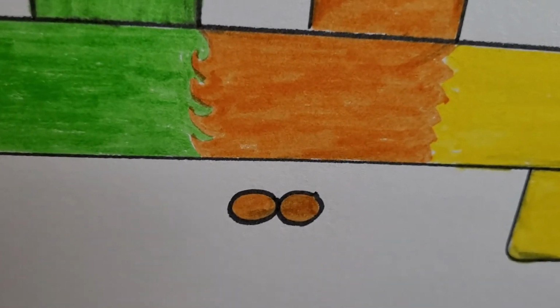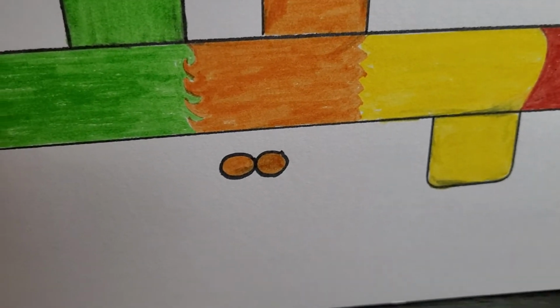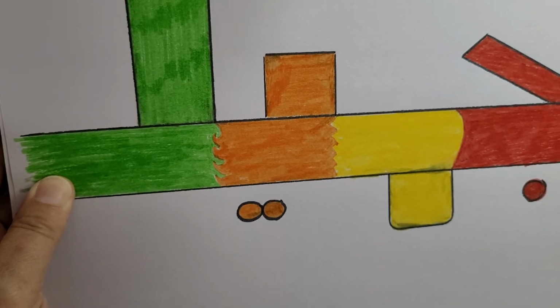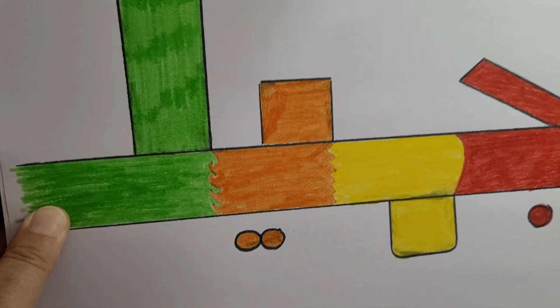So try to fold the book. So this is Jamil. It means beautiful.